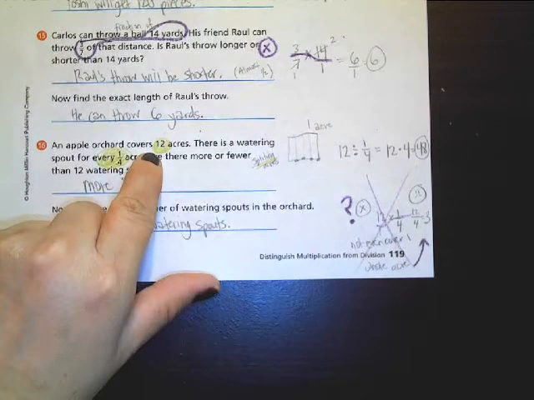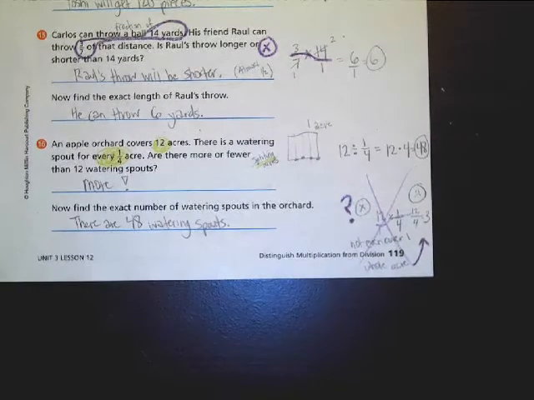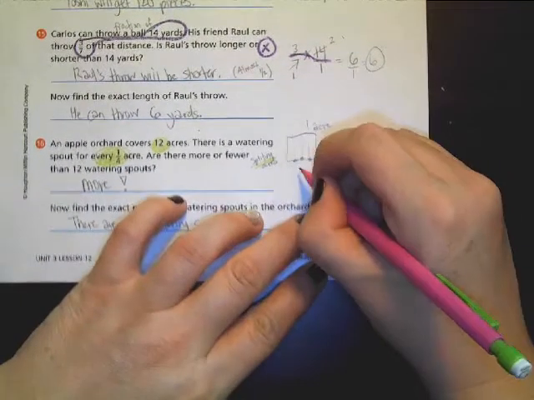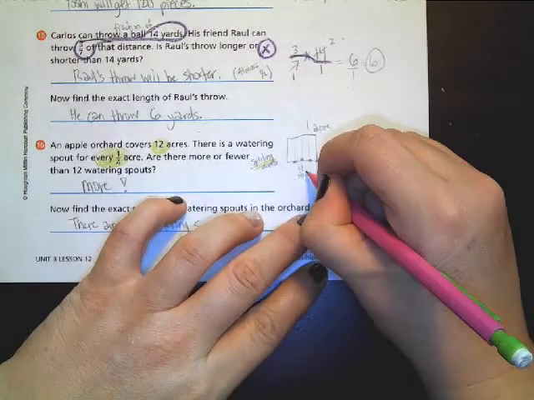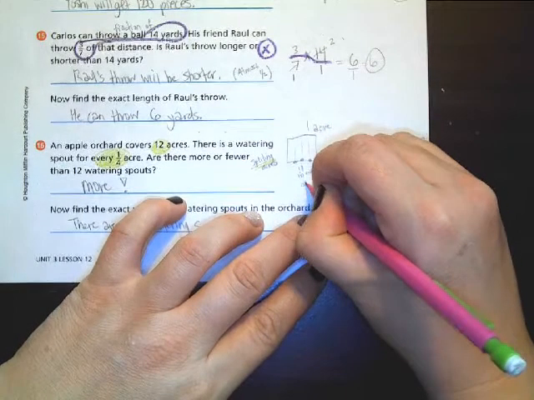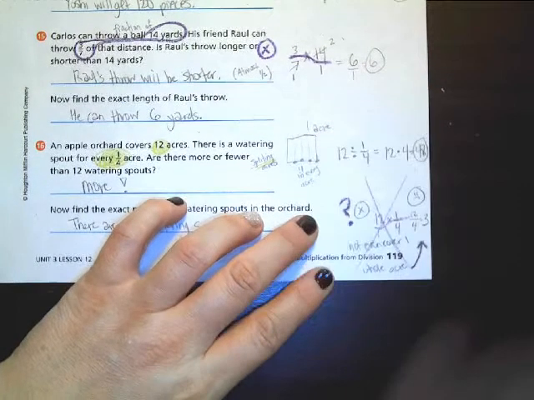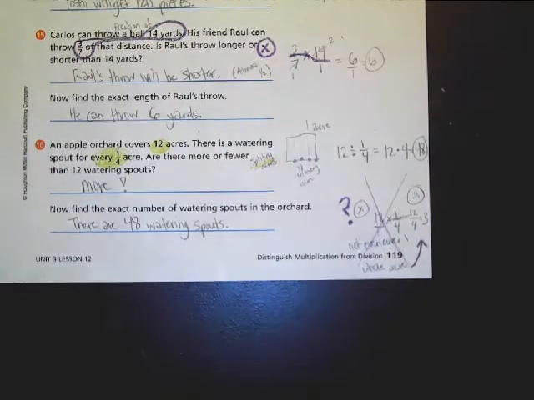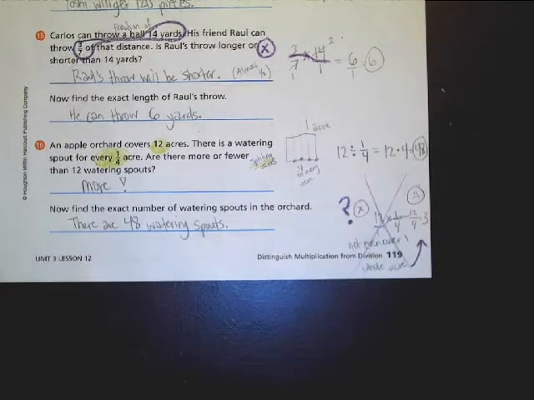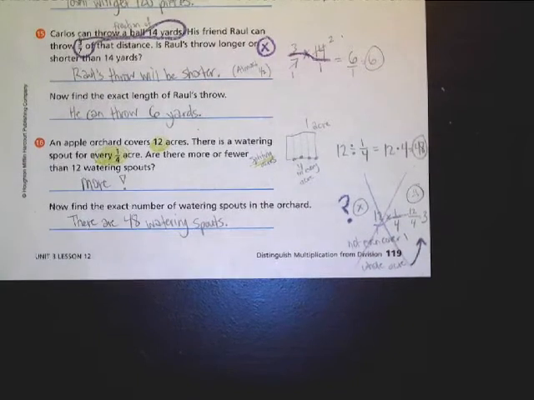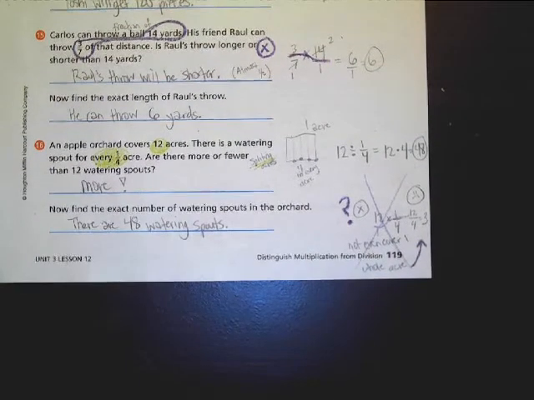So that's why sometimes drawing a quick model shows how many would be in 1 acre, and you have 12. So that helped me. That helped me know. I'm going to write this right here. 4 in every acre. So it ended up being 12 times 4, right? Which is why division is the inverse of multiplication.